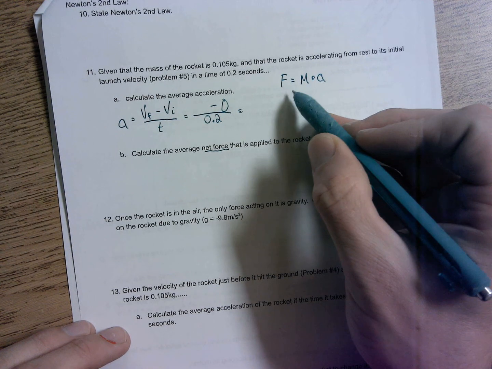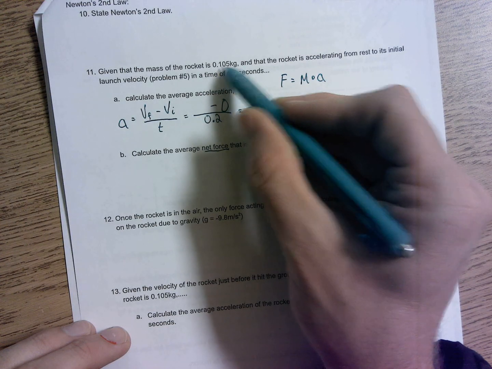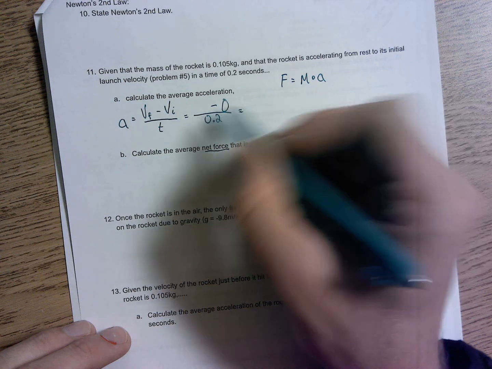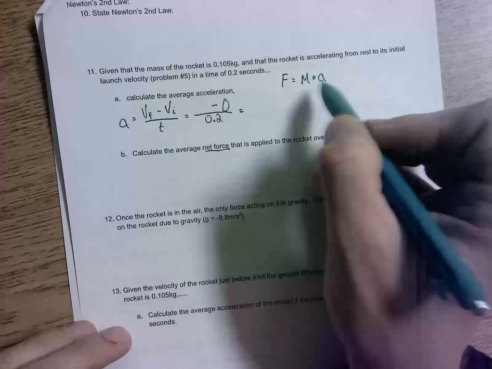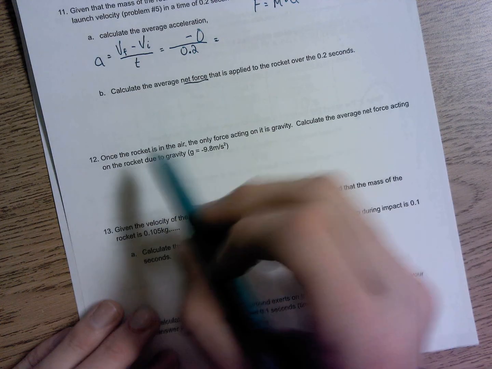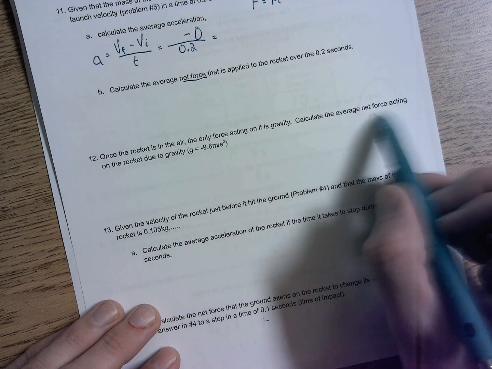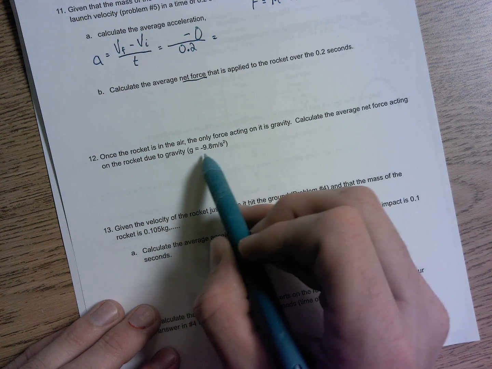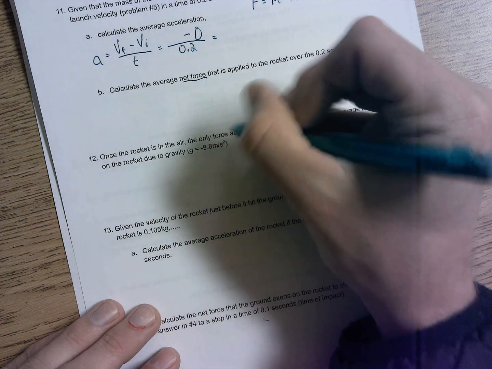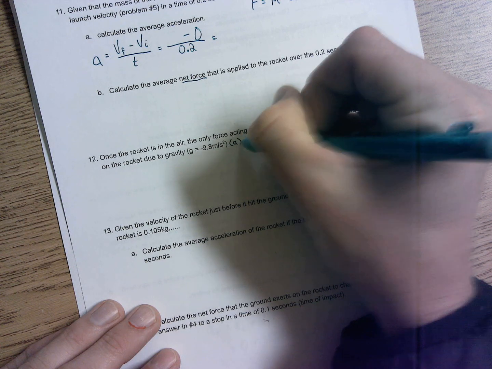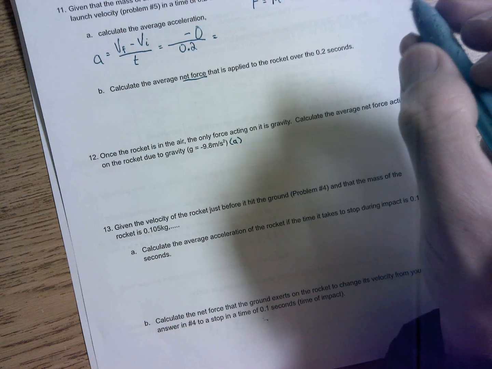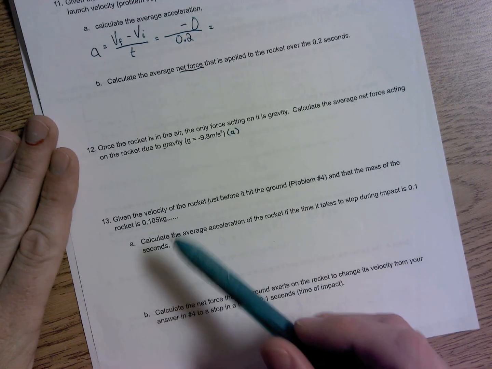Okay, and then you're going to find the force. Now we've got mass. There it is. Now we've got acceleration, whatever this is. You're going to multiply those two and get your answer for B. Once the rocket's in the air, the only force acting on it is gravity. Calculate the average net force acting on the rocket due to gravity. This is acceleration. Okay? That's acceleration. You already know the mass. You guys got this. Believe in yourself.